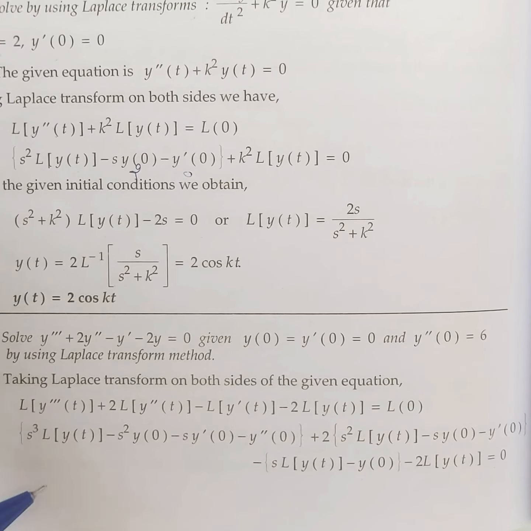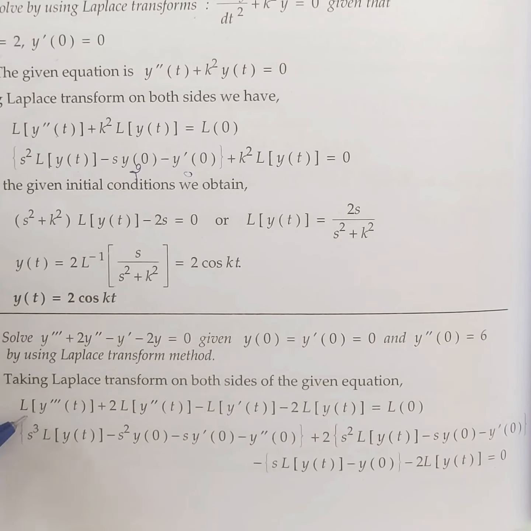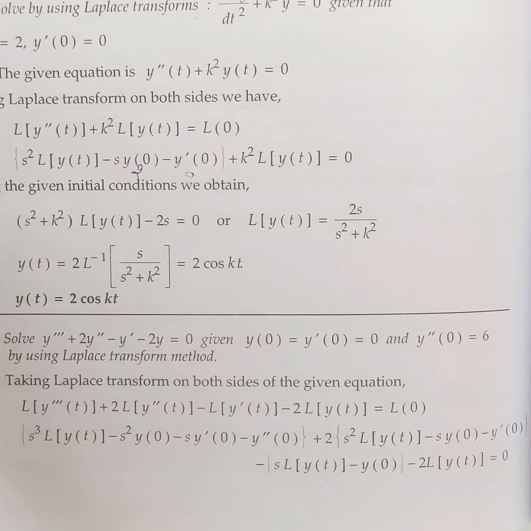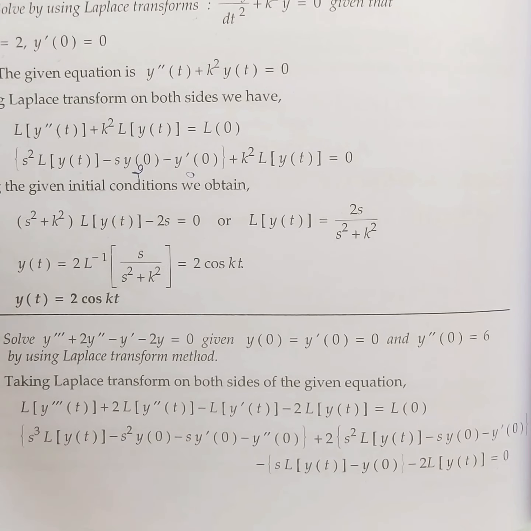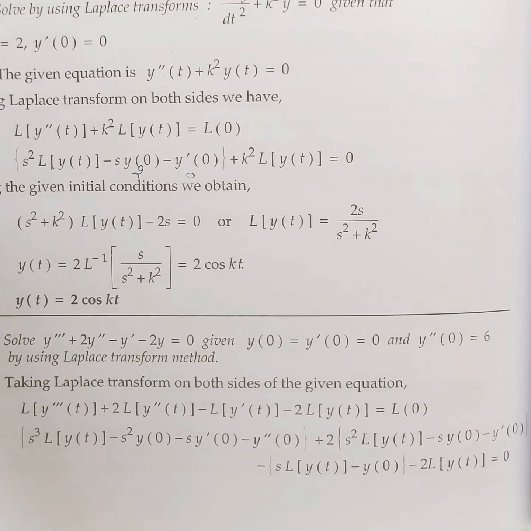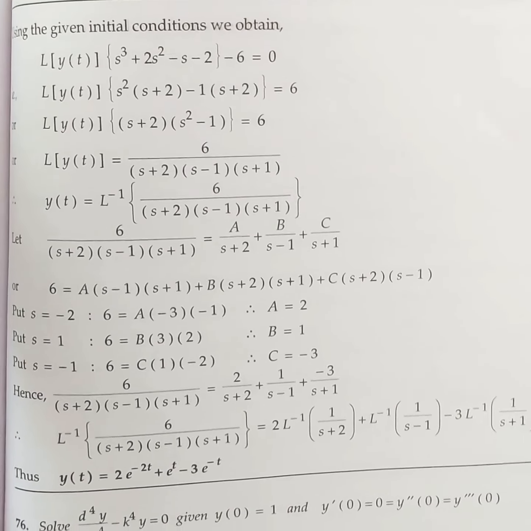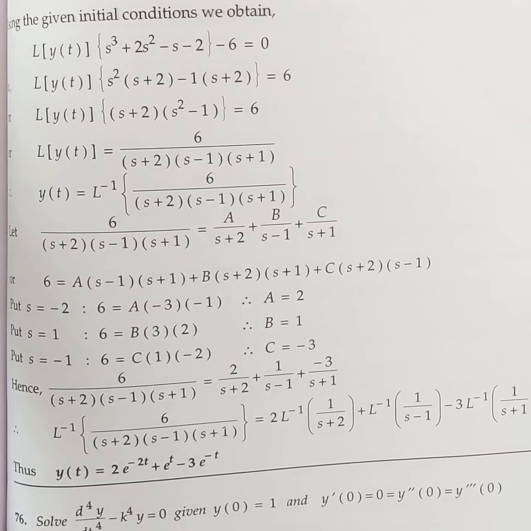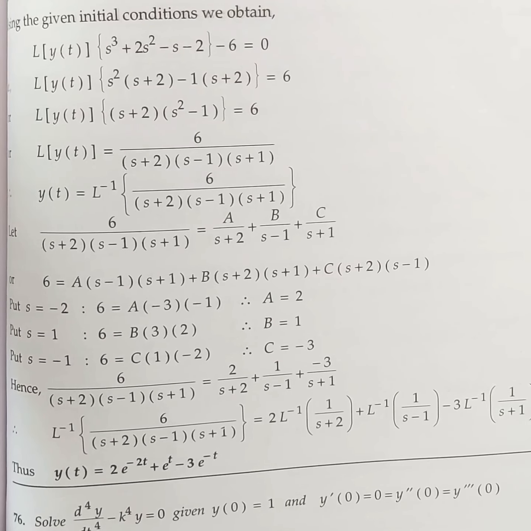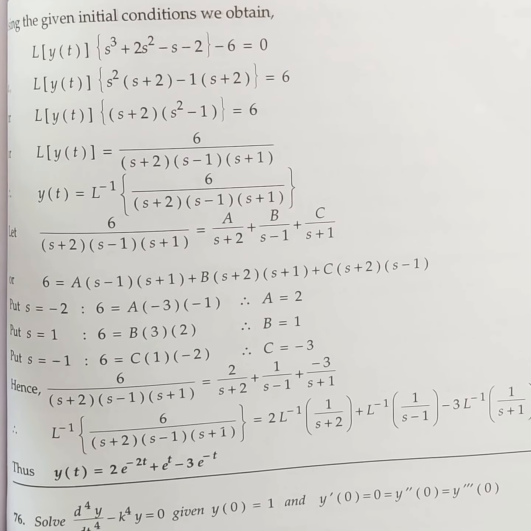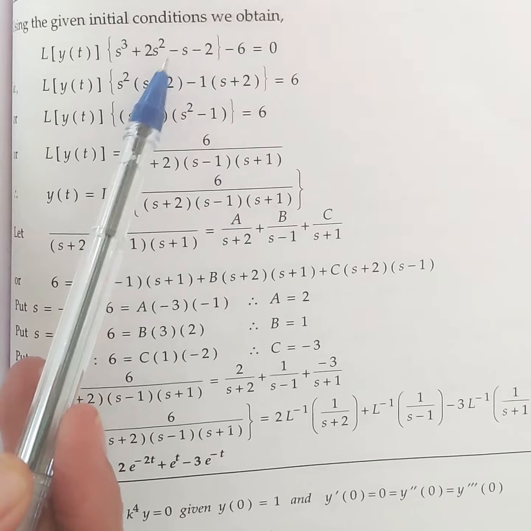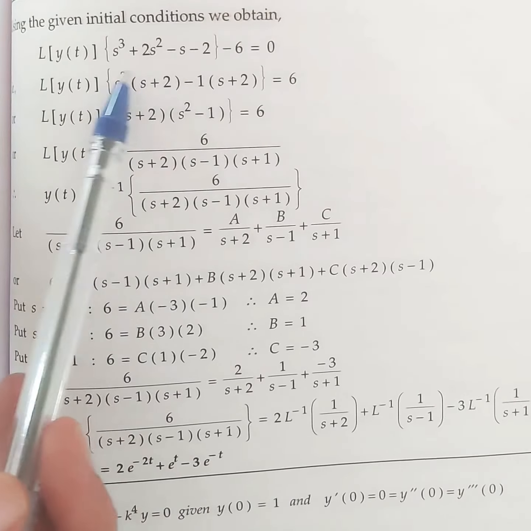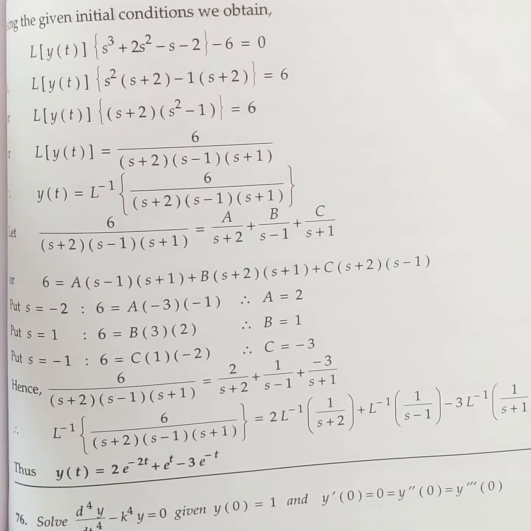So, you have applied Laplace transform on both sides, and also you have used the formula. Now, what you have to do? You have to substitute the initial conditions. Wherever y of 0 and y dash of 0 appear, it will become 0, so those terms you can mark in pencil and cross out. Now, all the terms will have Laplace of y of t, except the last term, where y double dash of 0 is 6. So, we take common s cube plus 2s square minus s minus 2. You have to simplify this on your own, then again minus 6 is equal to 0.